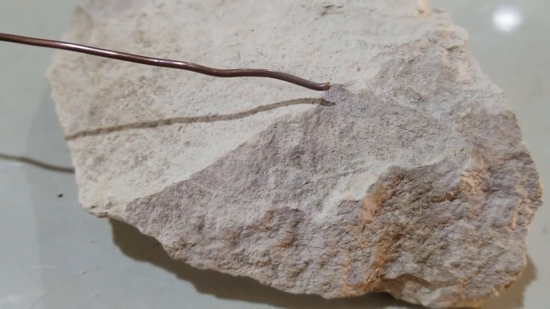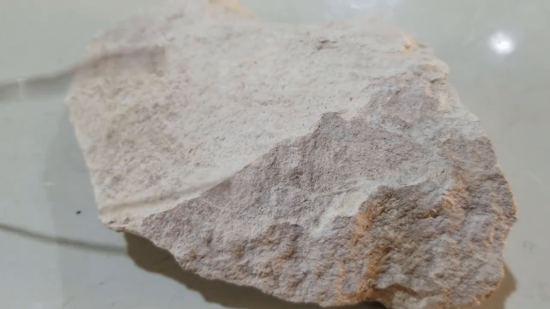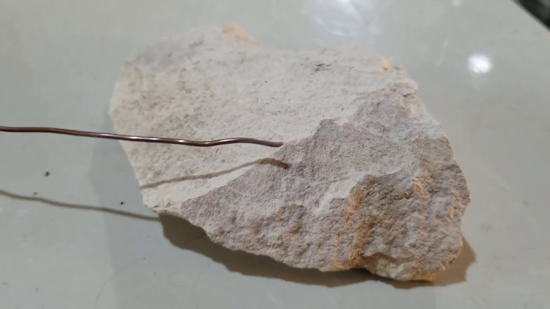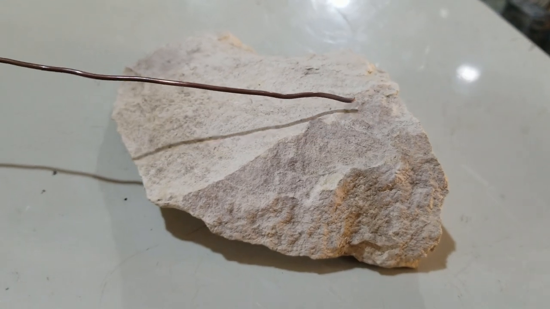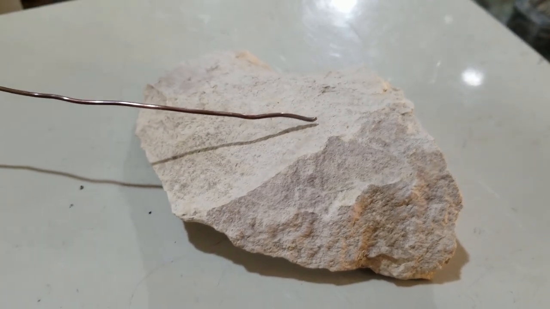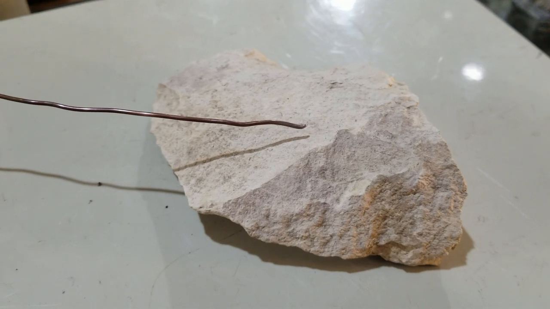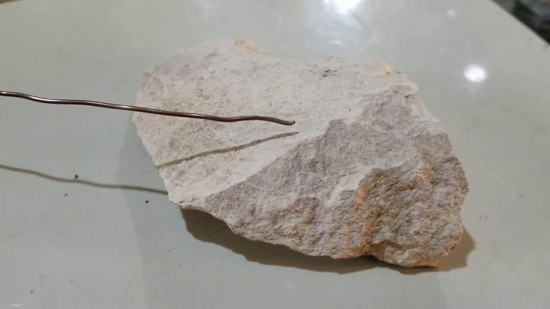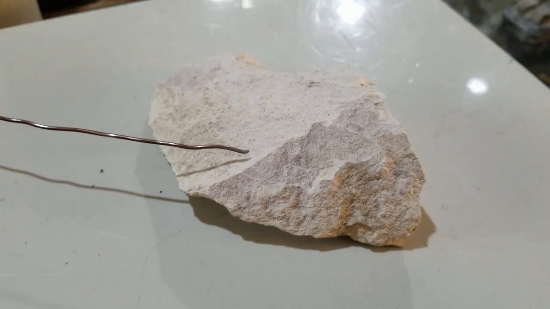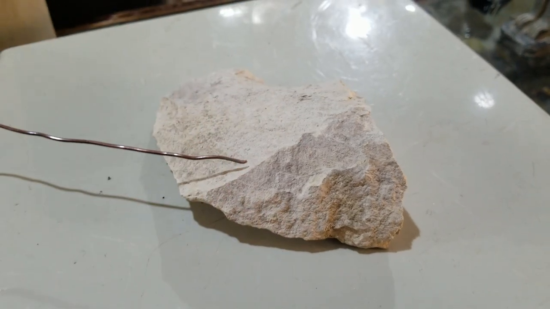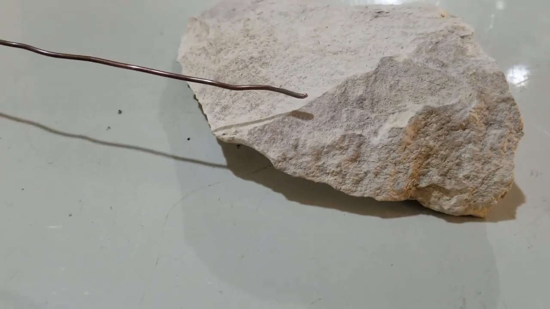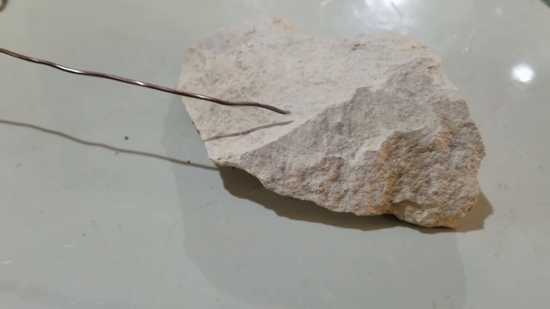Again, you can see and hear the discharge. And the reason this is occurring is because limestone does not provide any electromagnetic impedance. The electromagnetic energy is flowing directly through the limestone and producing a discharge into the copper wire.